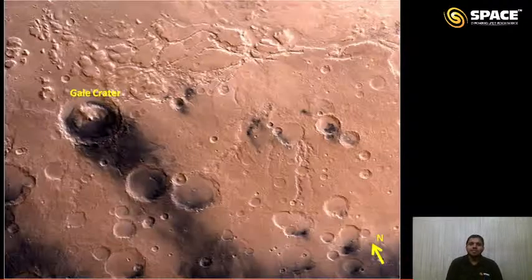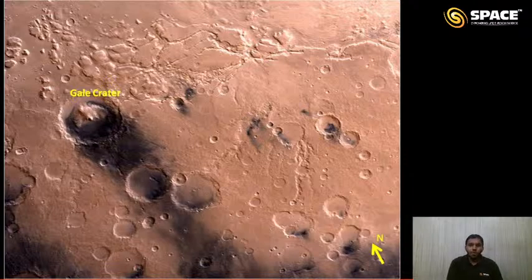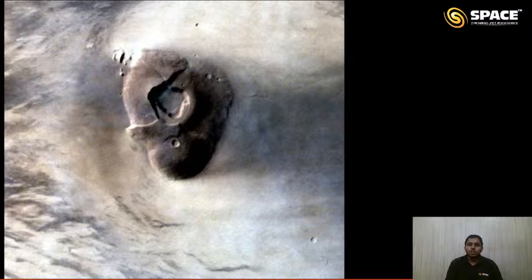Then comes this Gale crater. Gale crater is that region where the Curiosity rover, now you can say the second most advanced rover sent by NASA, landed. It's a huge crater. Another volcano which is there on Mars, taken by the camera.